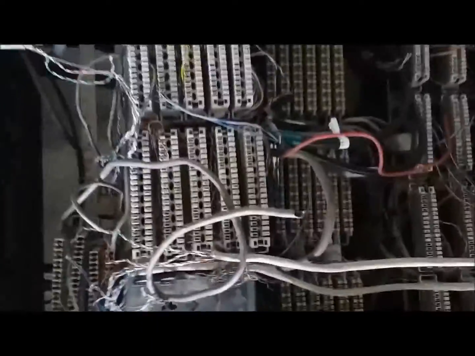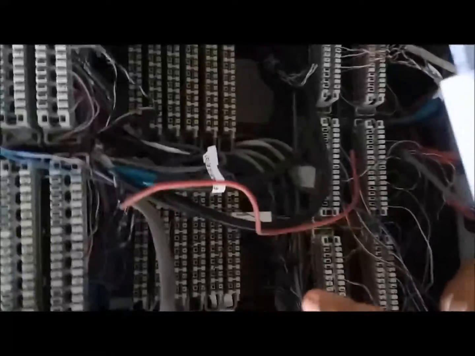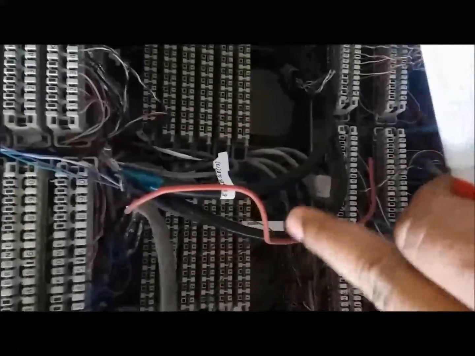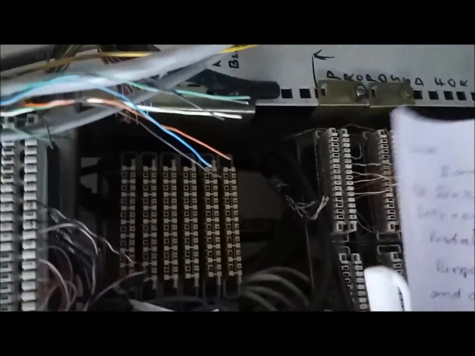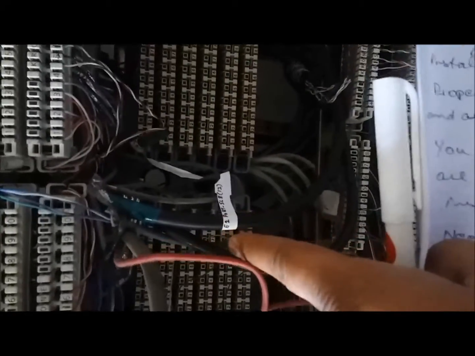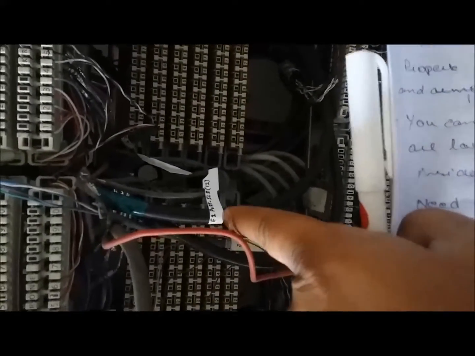Now we are at the mux end. Here you can see the cable is properly punched in the crown, and even in the cable proper labeling is there to identify the port details.